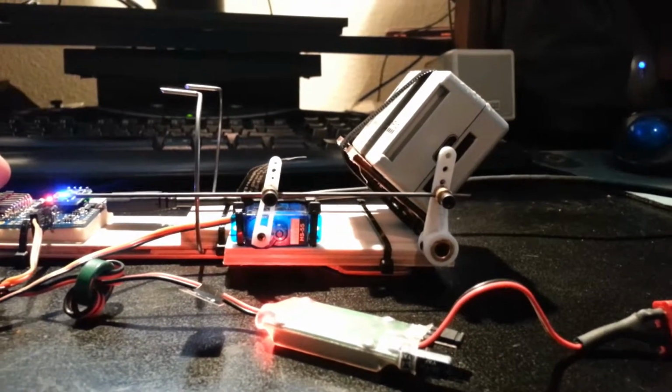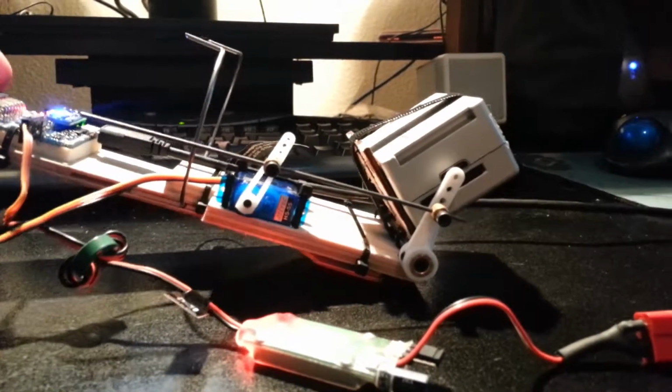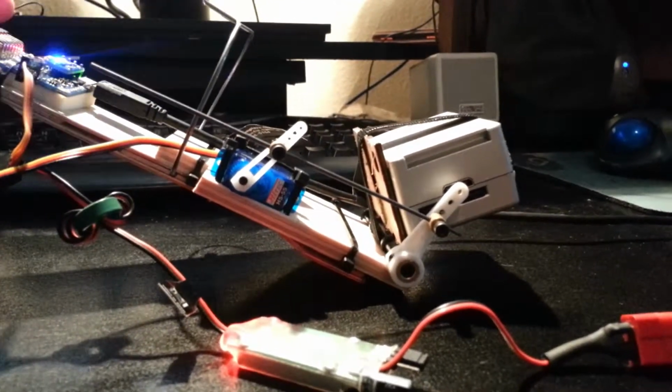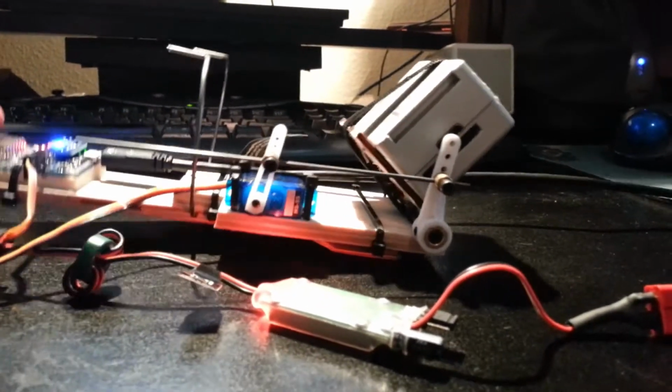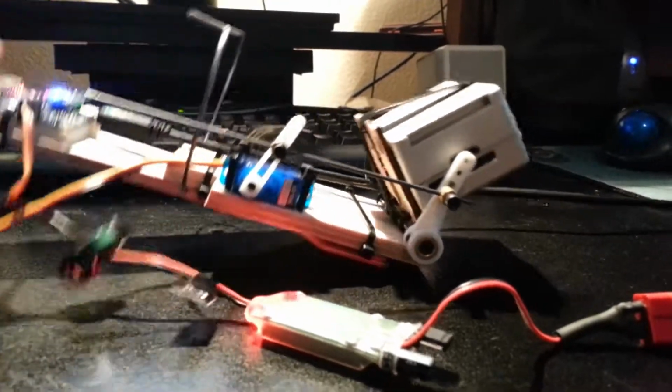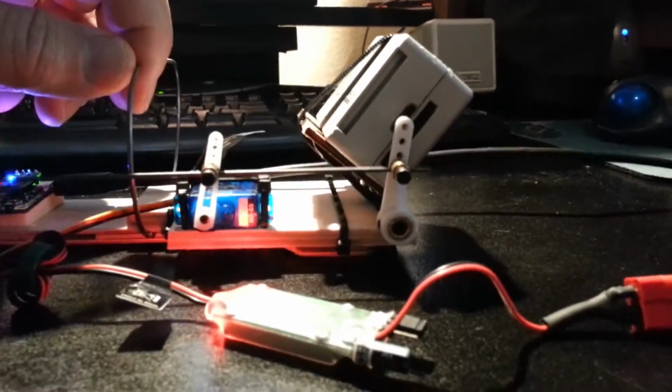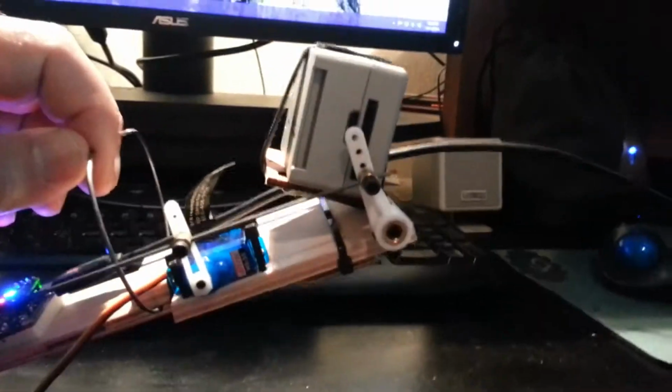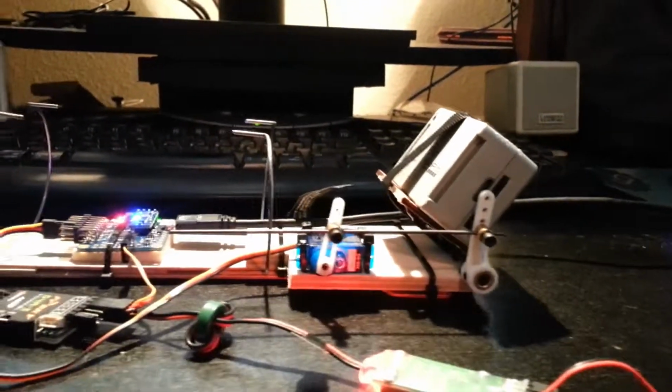So as you can see right now, if I tip this forward, the camera actually even extends further forward. You can barely see the servo, but it's moving as it goes. So if I tip it back, it tips even further back. And so what I want to do is I want it to actually go the opposite way.